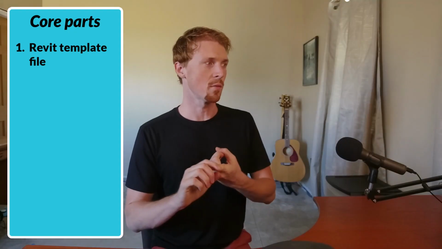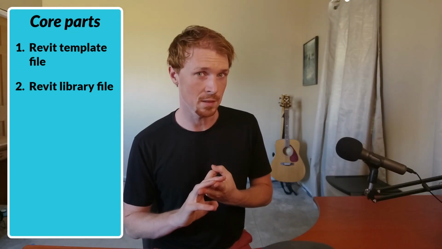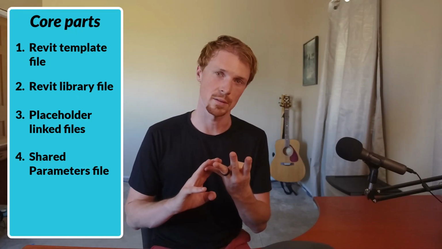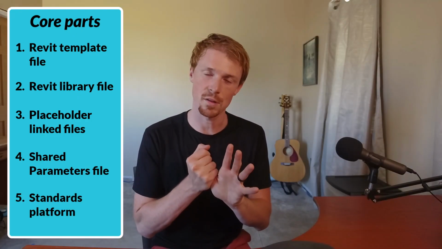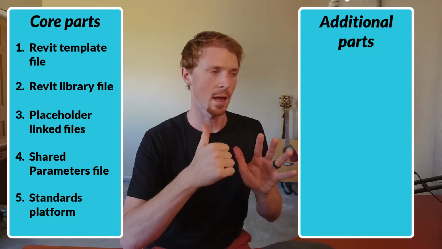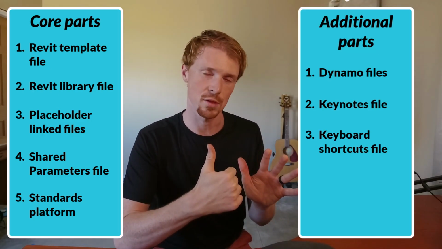That's it for the list of core parts of your great Revit setup. I'll go over it once again. Let me look at my list. We have the Revit template file. We have the Revit library file. We have the placeholder link files, the shared parameters file, the standards platform, and the additional options that I mentioned at the end there.